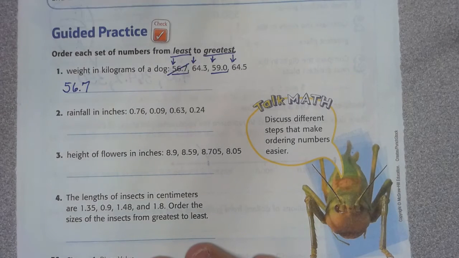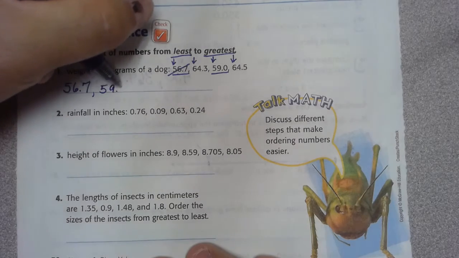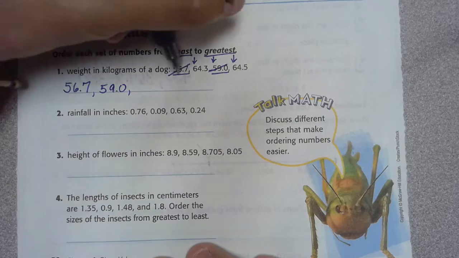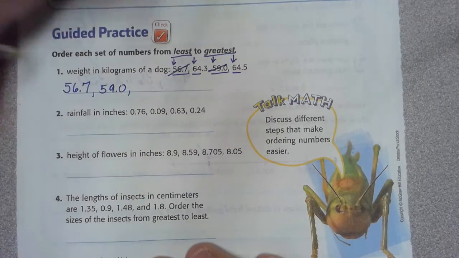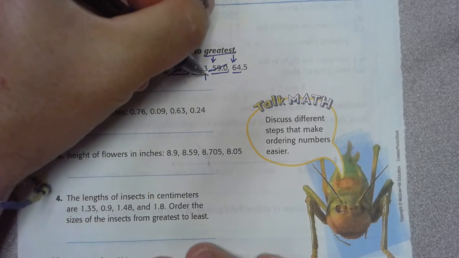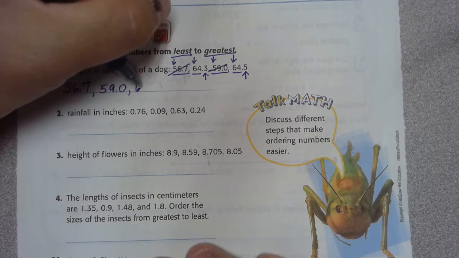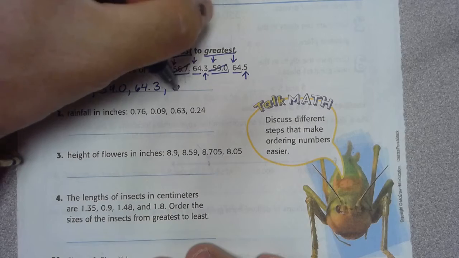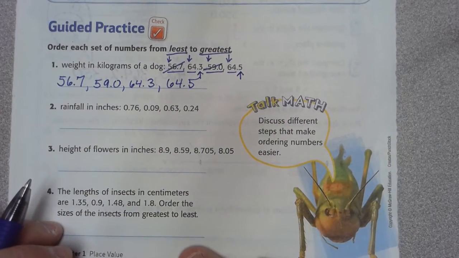Yes, cross it out. So what's the next smallest? It's pretty easy to tell. Asher? 59 is the next. All right, so we have the 59 done. Now we just have these two 64s. 64, 64. So now the key number is going to be looking at which one is smaller now, a 3 or a 5. Colton? A 3. So 64 and 3/10. And of course, our last one is 64 and 5/10. Clear as mud?